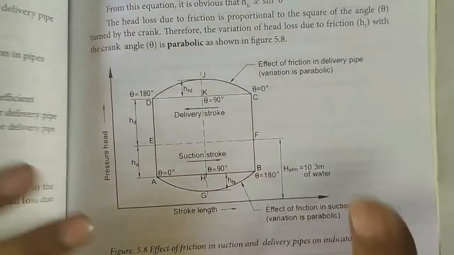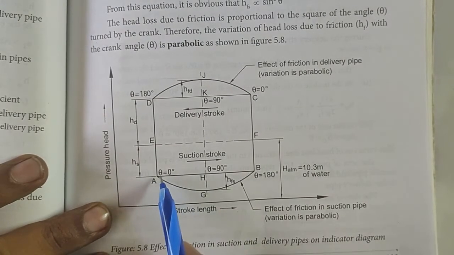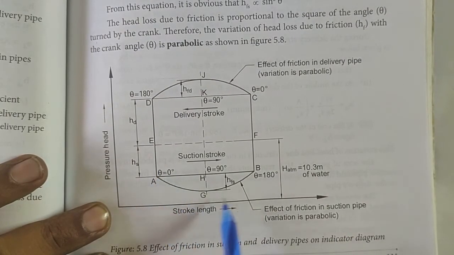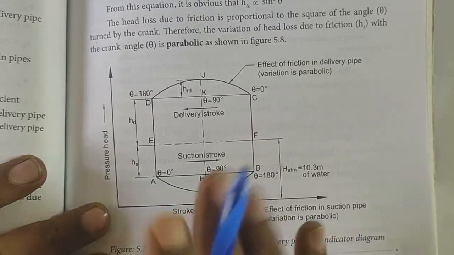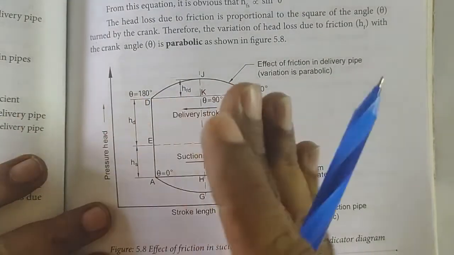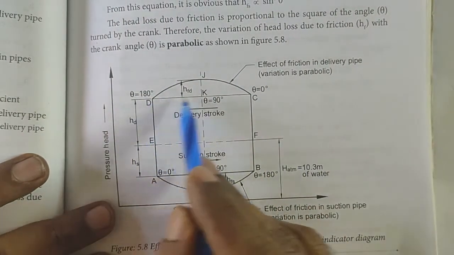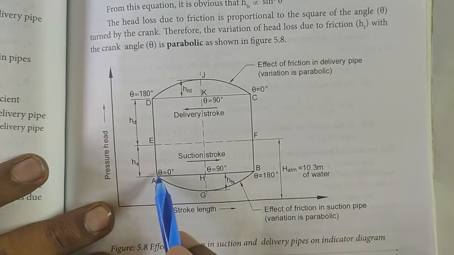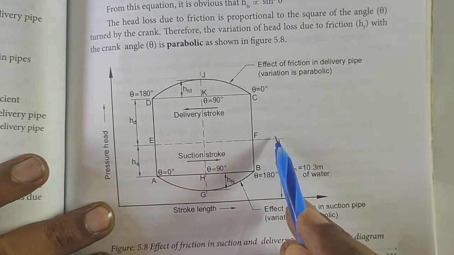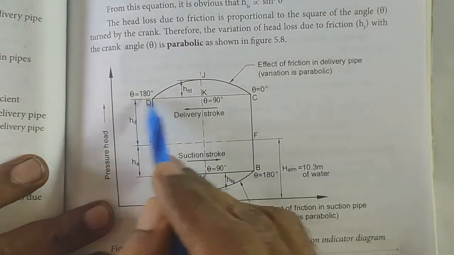like this. During the suction stroke, we are actually showing only the frictional head. We are not showing the acceleration head here. There is acceleration head also. We will combine all these in the next figure. So here this is the simple indicator diagram. This is the atmospheric pressure head, and this is the suction head, and this is the delivery head.